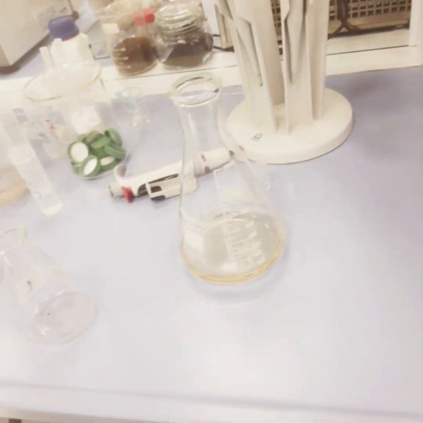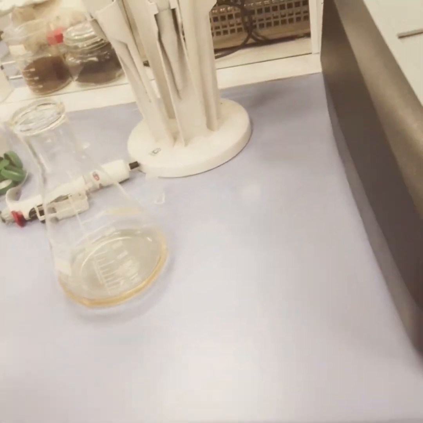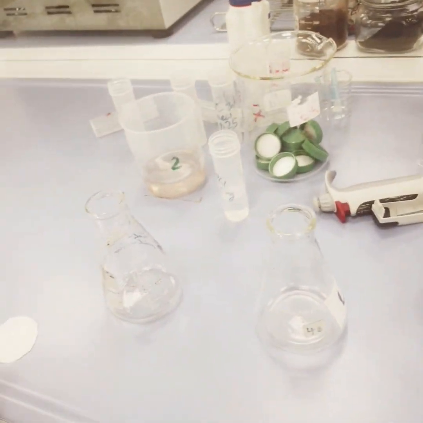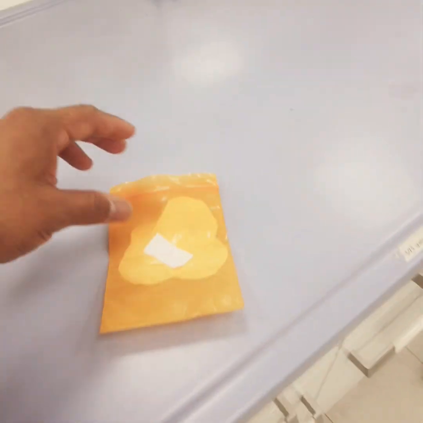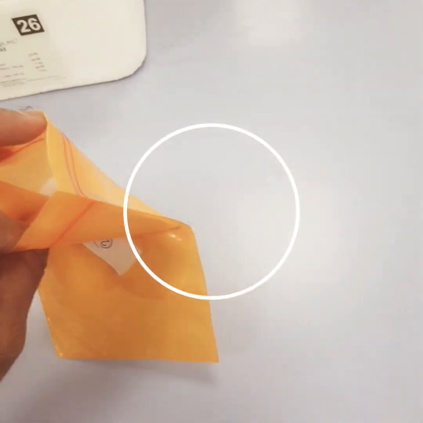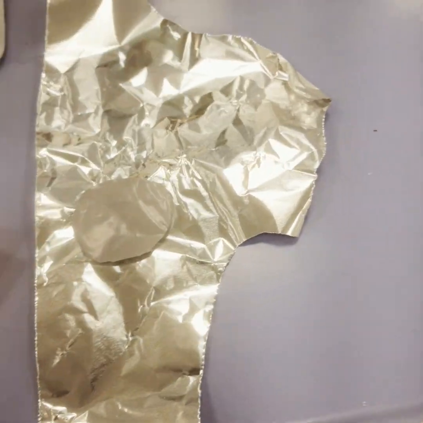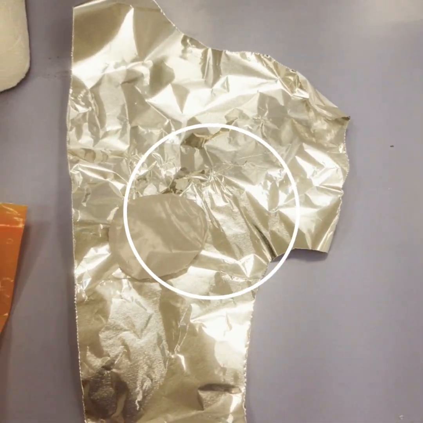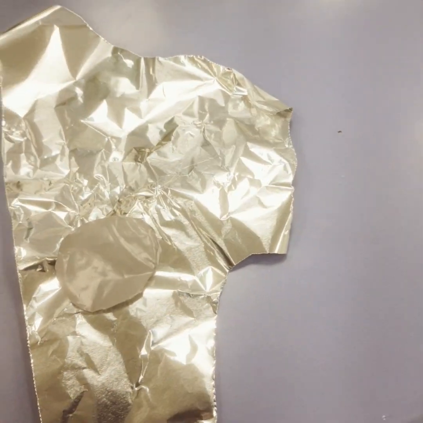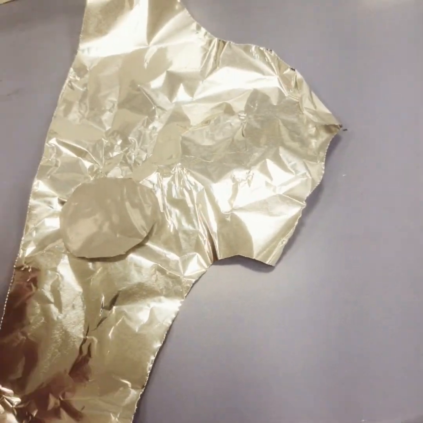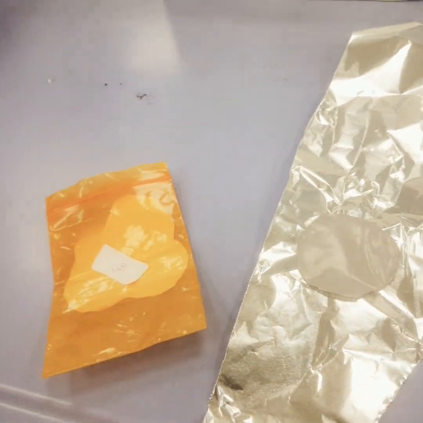Hello friends, now we are going to do the regeneration of two different kinds of membrane. The membrane in front of us is my cellulose based membrane. The other one is my biochar based membrane.